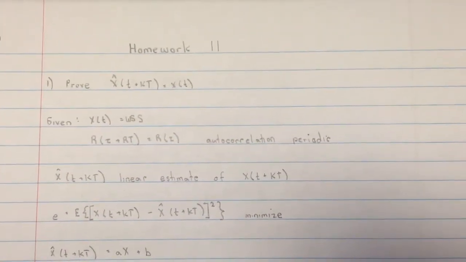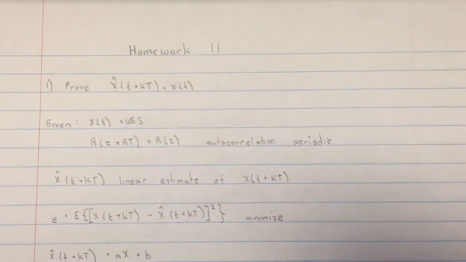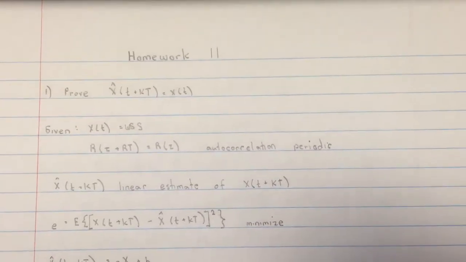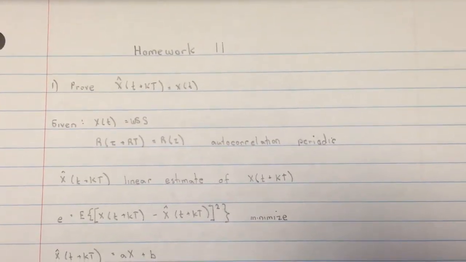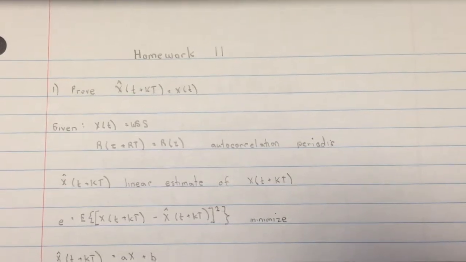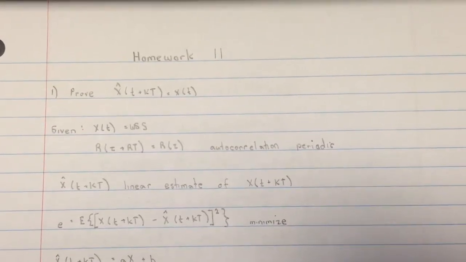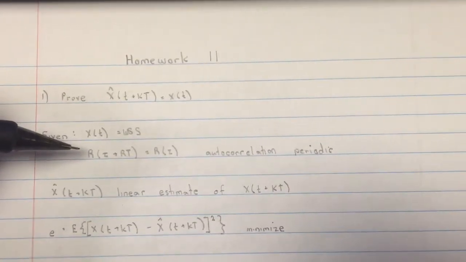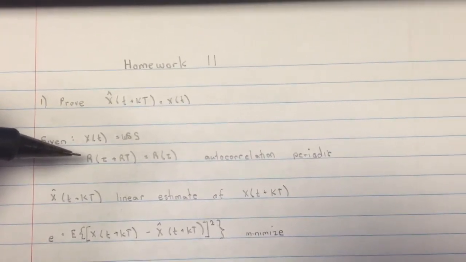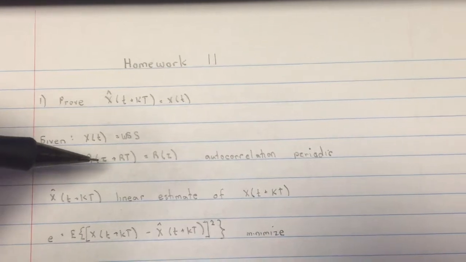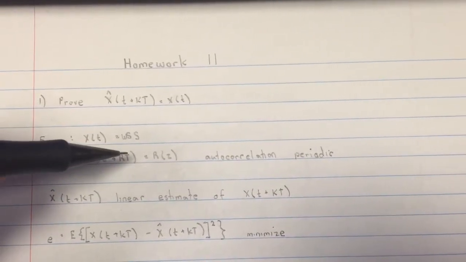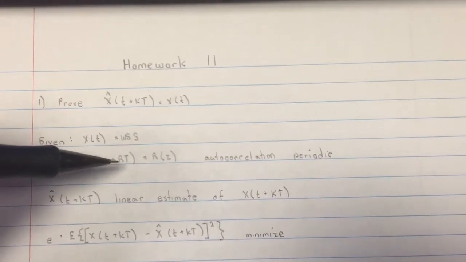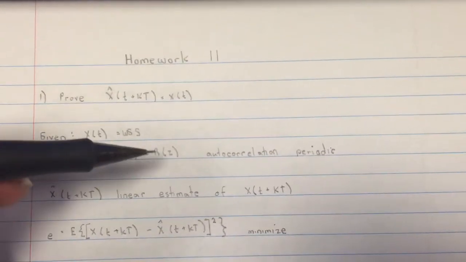Okay, so this is homework 11, problem 1. We're given that x of t is a wide-sense stationary real random process whose autocorrelation is periodic. By that, we mean that r of tau plus a period of t times a constant k is just equal to r of tau.